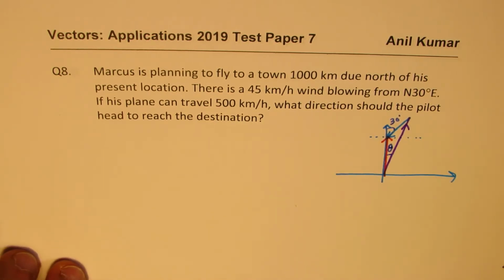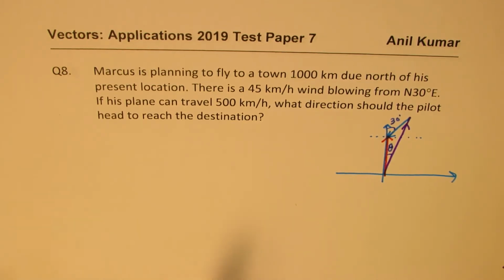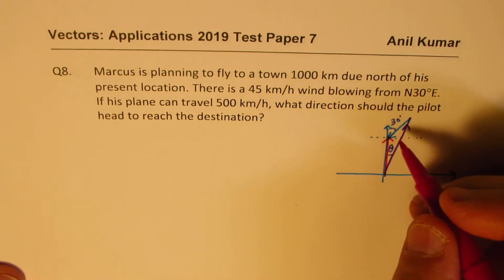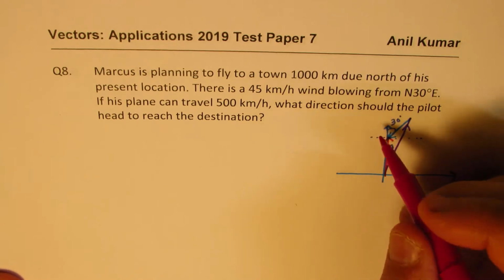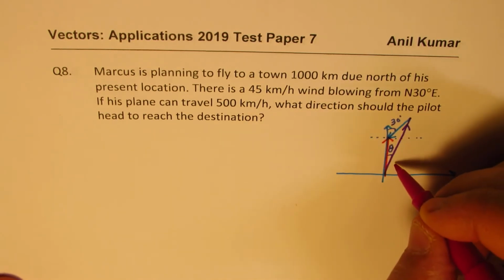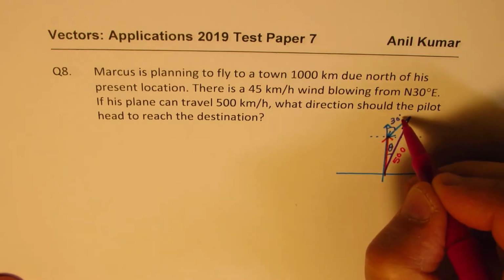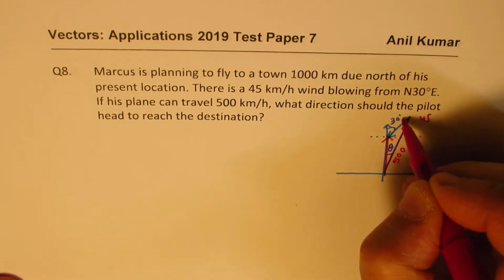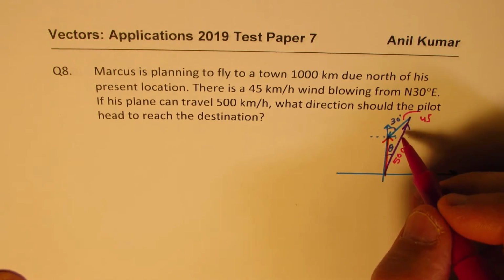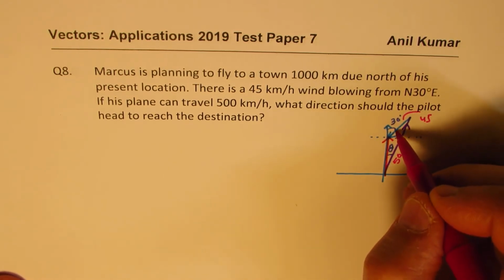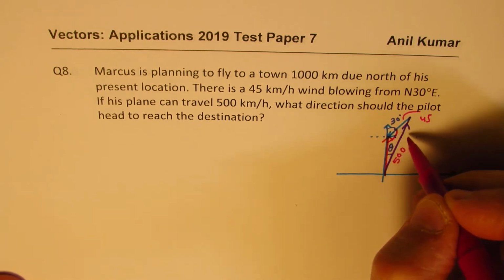Let's write down the values which we have here. We are given that this is 1,000, that is in kilometers. As far as the velocities are concerned, the plane can go at 500, so this is 500, and for the wind it is 45. Let's figure out this angle. This is 30 degrees, so this angle is how much? 90 plus 60, correct?